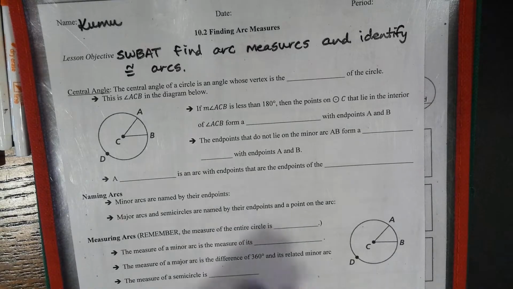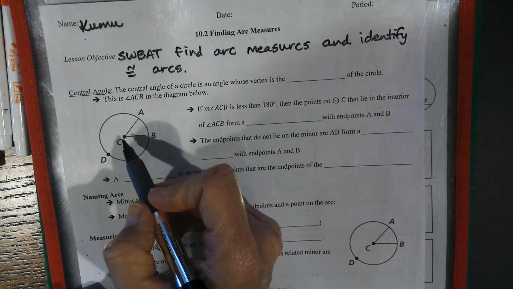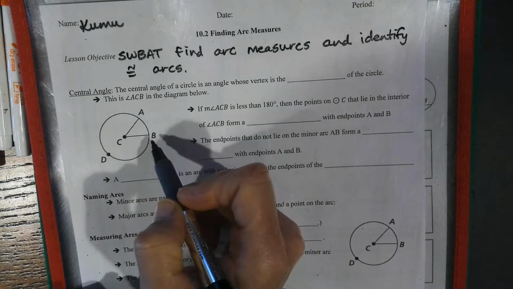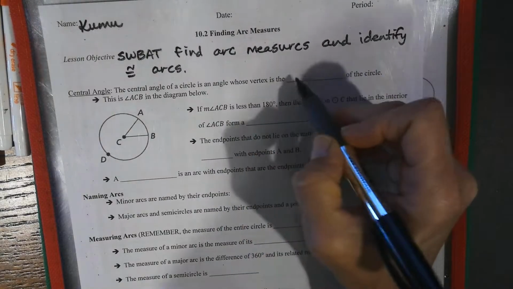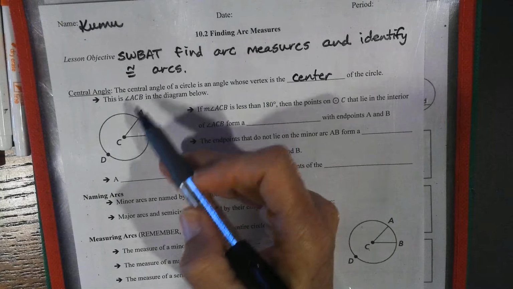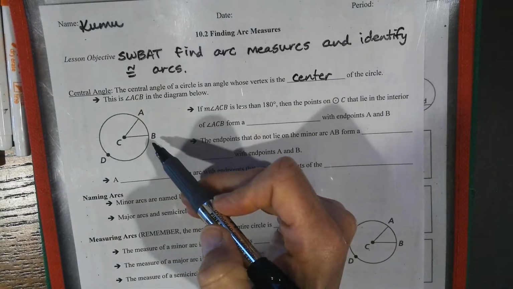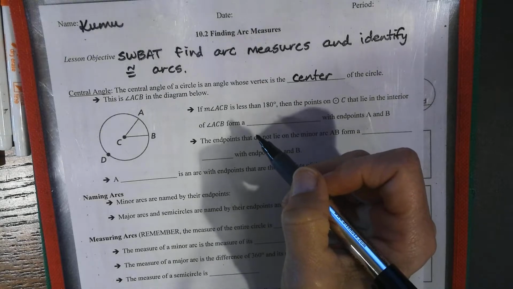So we have what's called a central angle. And a central angle always starts from the center and then it intersects an arc. So the central angle of a circle is an angle whose vertex is the center of the circle. This is angle ACB in the diagram below. Okay?